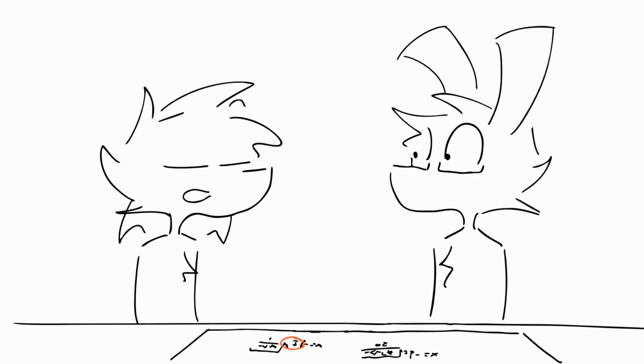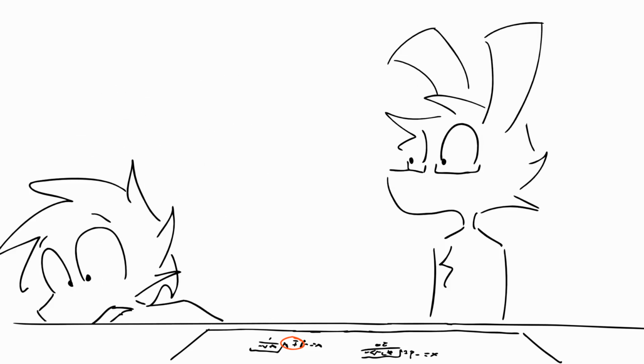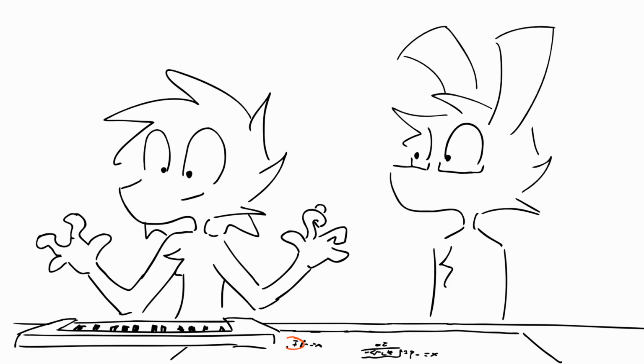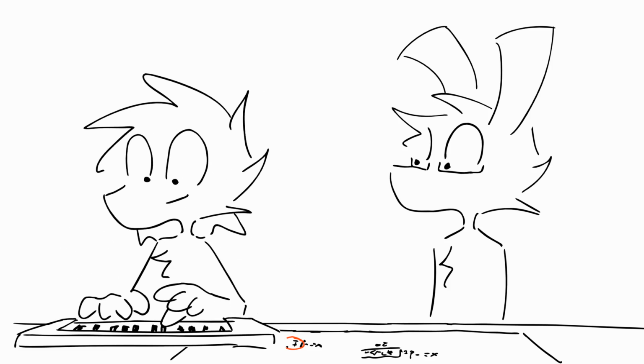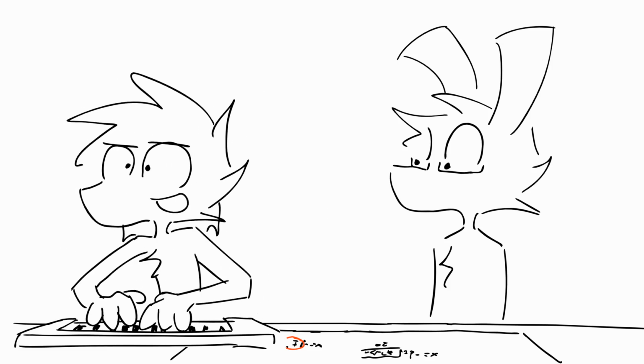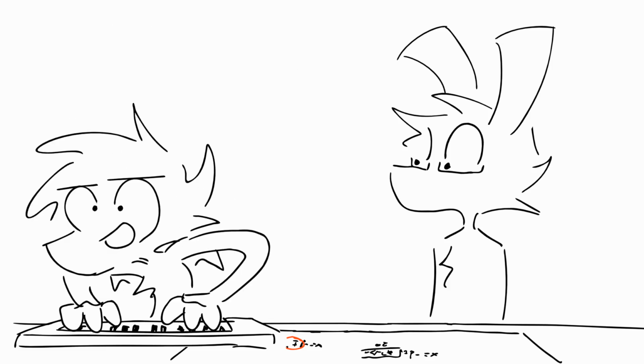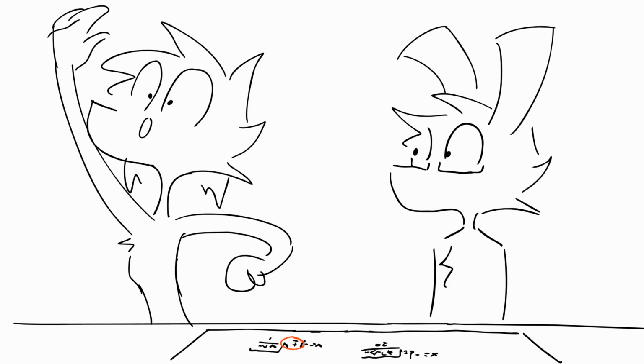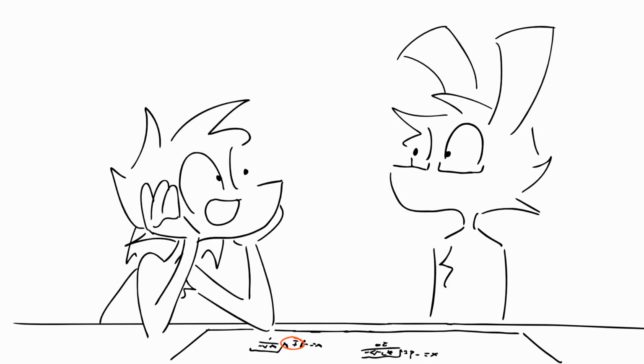Hang on, I'm still not getting it. I want to try something. X equals negative b plus or minus square root squared minus 4c divided by 2a. What the hell? Okay, I got it now.